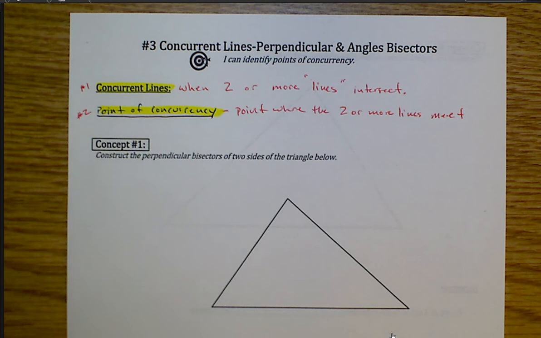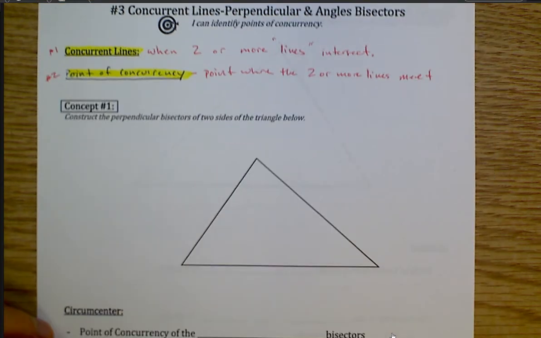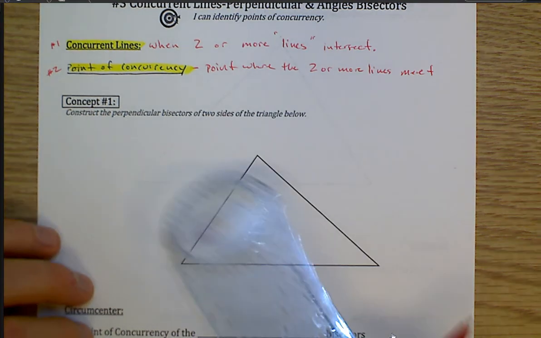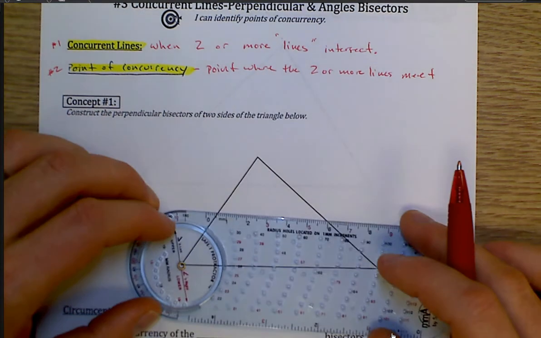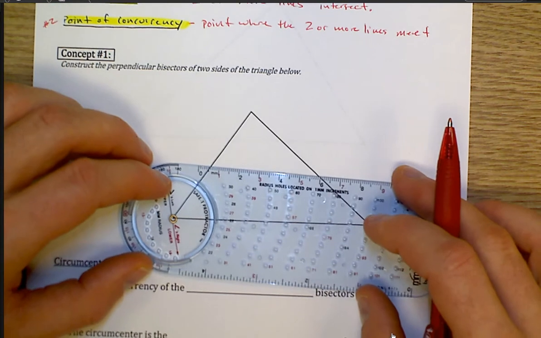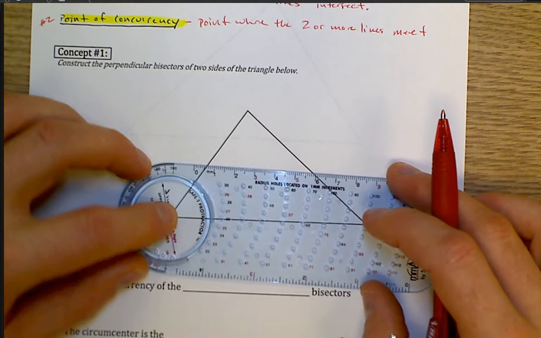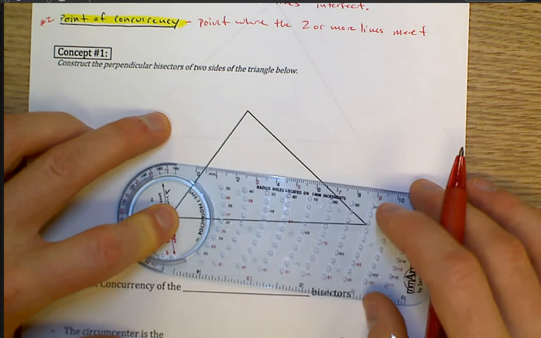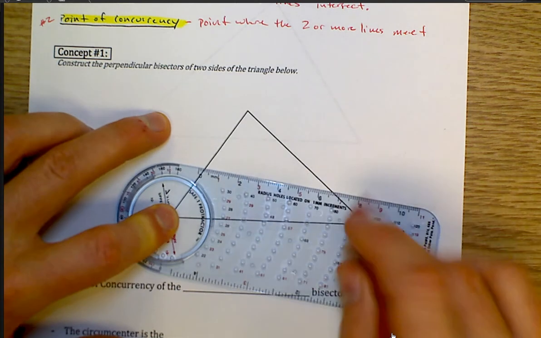So the first thing we want to do on this triangle here is you're going to need your compass. So if you need to hit pause and find that, go for it. And it says to construct the perpendicular bisectors of two sides of the triangle. So this is good review for your compass work here. I'm going to pick 60. Remember, when we're doing perpendicular bisectors, you want to pick a dot that's more than halfway. So I'm going to pick 60.